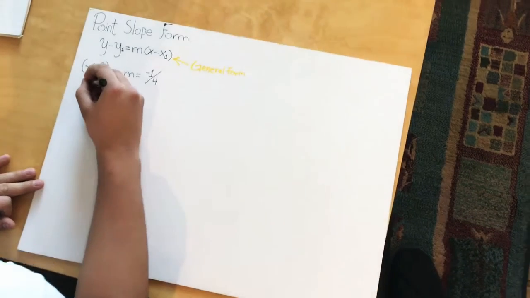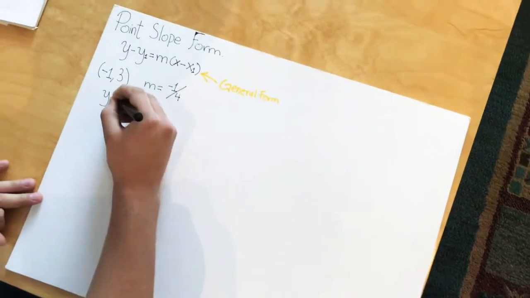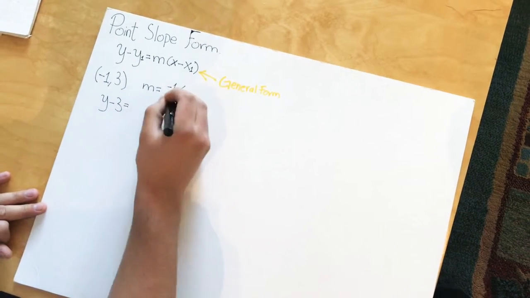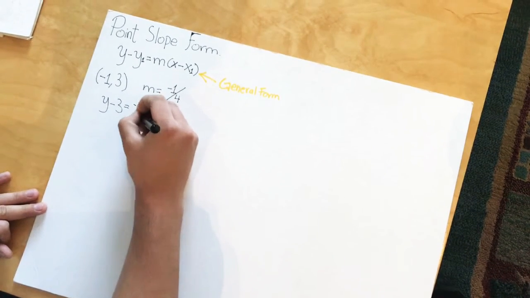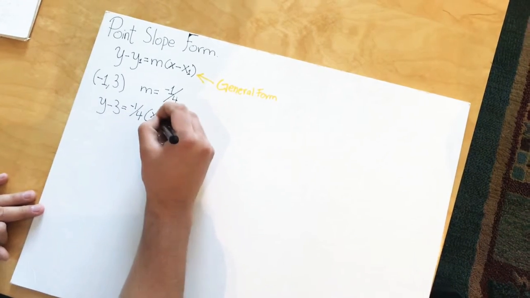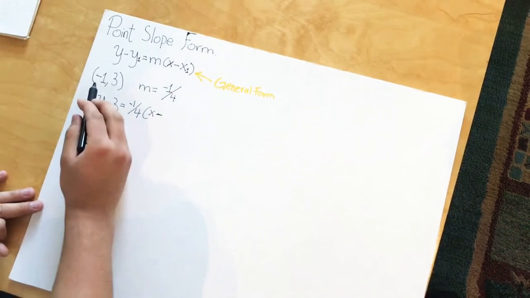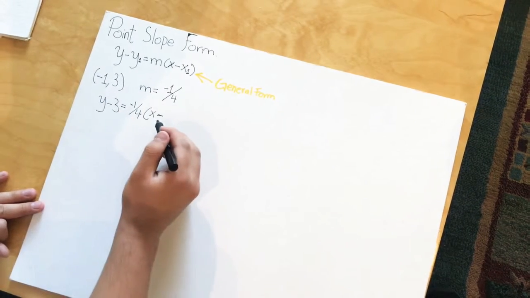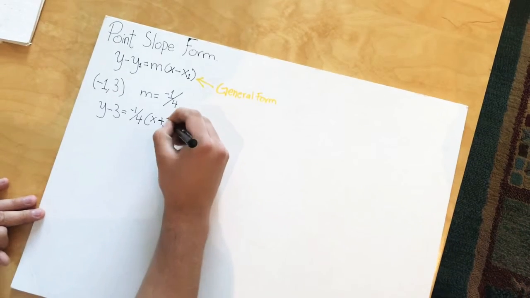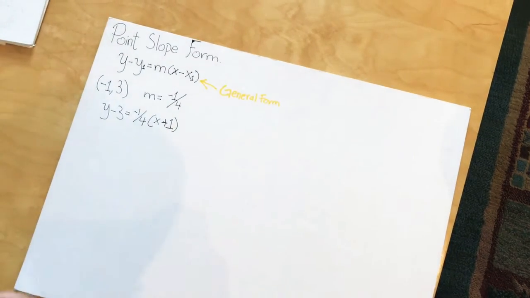So you will have at the end y minus 3 equals the slope, which is negative 1 over 4, and in parentheses x minus, but here's a negative, so negative and negative equals positive 1. And that's what you got.